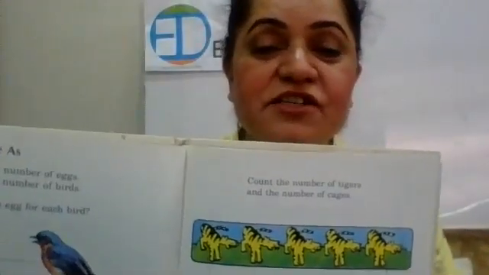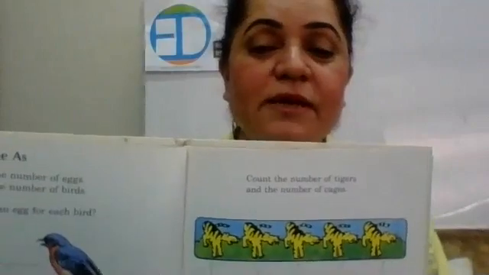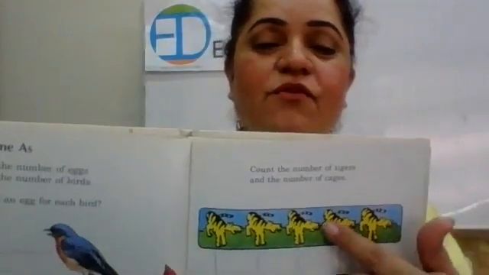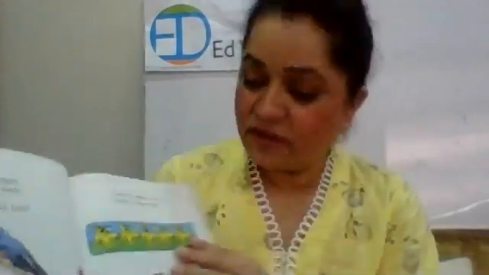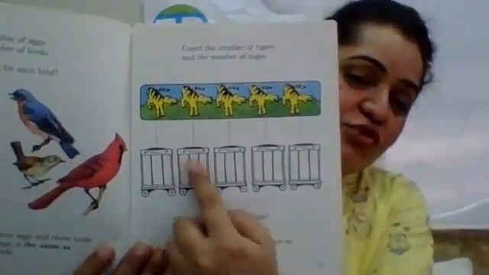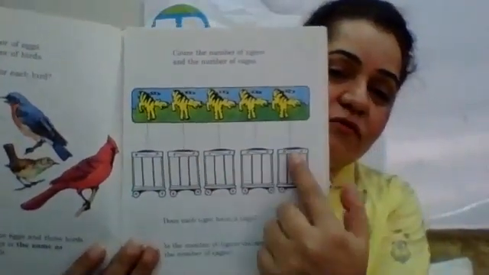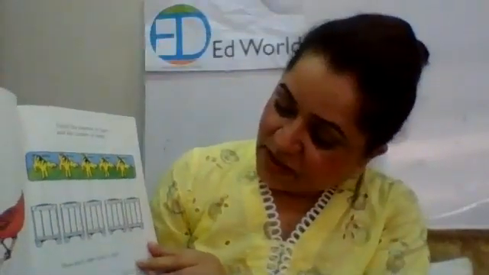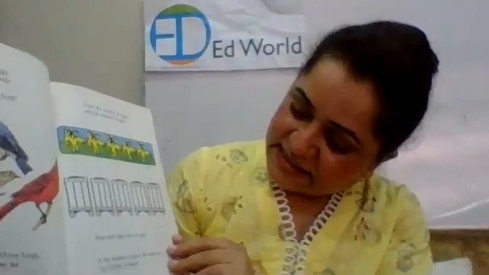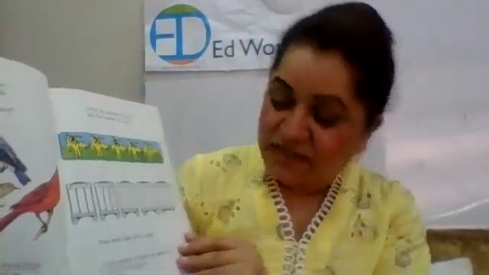Okay, now how about this picture? How many tigers do you see over here? You're going to count them. 1, 2, 3, 4, and 5. There are 5 tigers. And how many cages do you see over here? 1, 2, 3, 4, 5. Now let's see, does each tiger have a cage? Is the number of tigers the same as the number of cages?